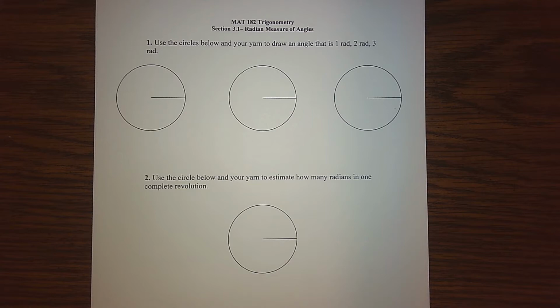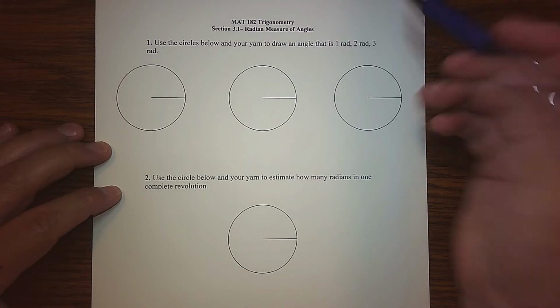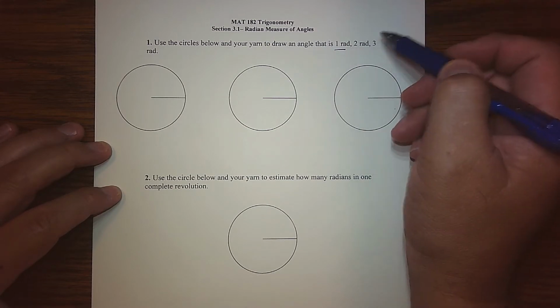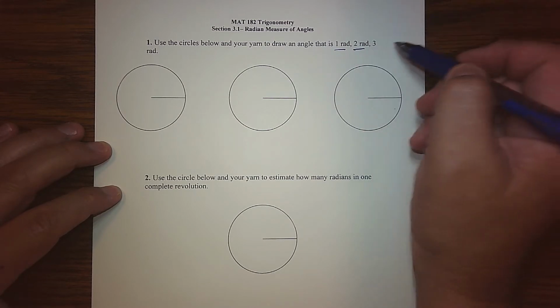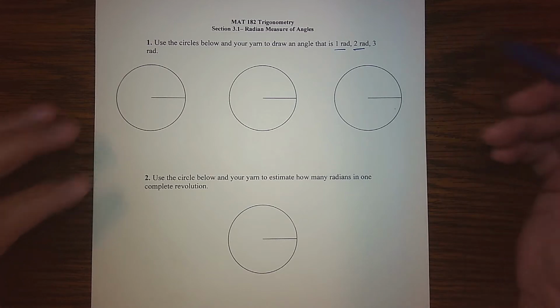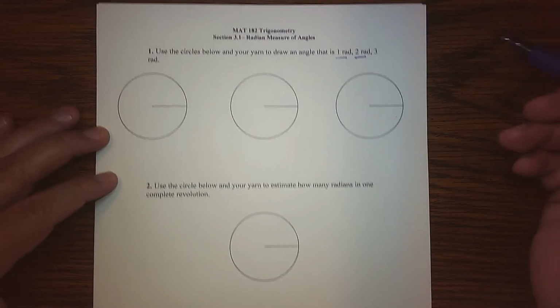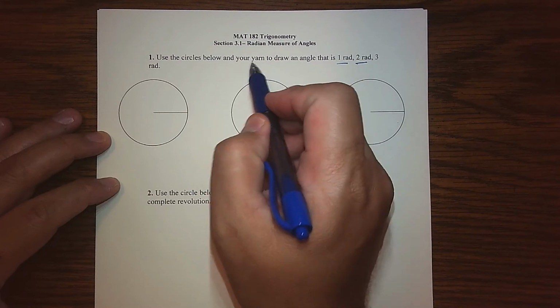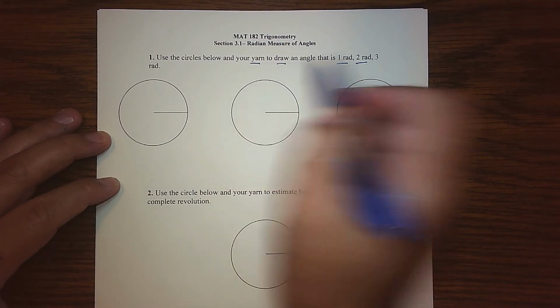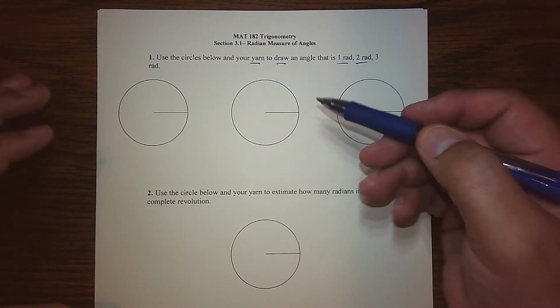So what I'd like to do to begin this new journey is take a look at what exactly we mean by 1 radian, or 1 rad. Or what does 2 radians look like? What does 3 radians look like? So what is a radian basically? Usually this is an activity we do in a face-to-face class, but I'll try to mimic what goes on.